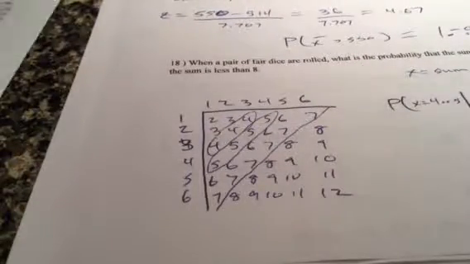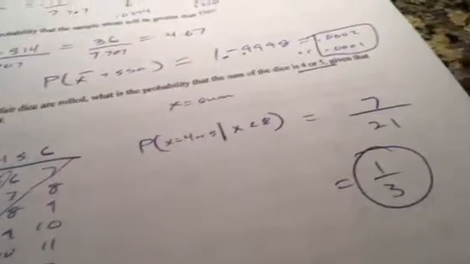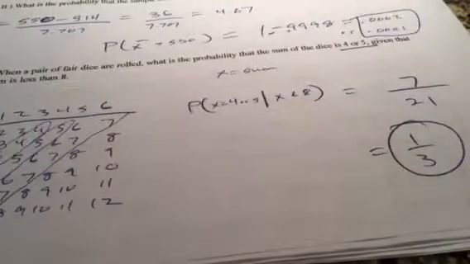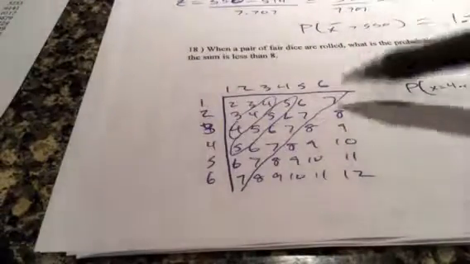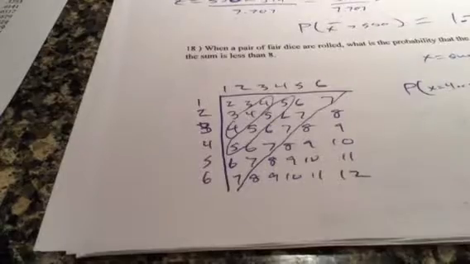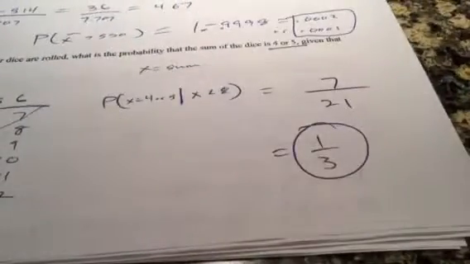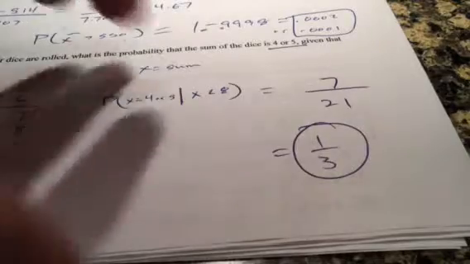When a pair of fair dice are rolled, what is the probability that the sum is 4 or 5 given the sum is less than 8? That's the probability we're looking at if x is the sum. So look at all these sums that are less than 8. So 7 and below, there are 21 of them, and 7 of them are a 4 or a 5. That is 1/3.